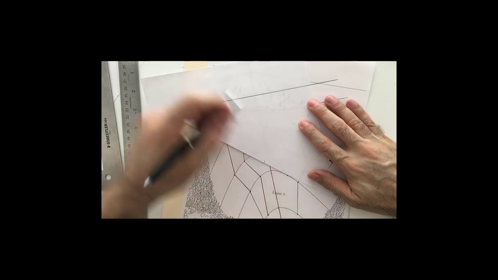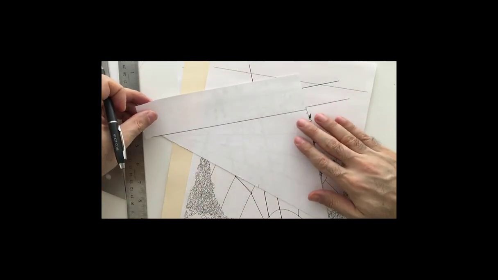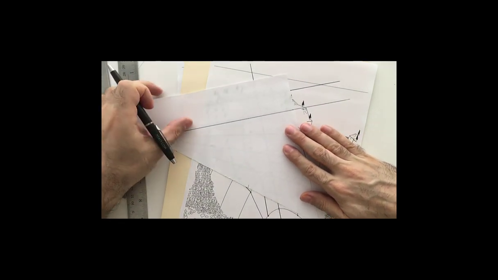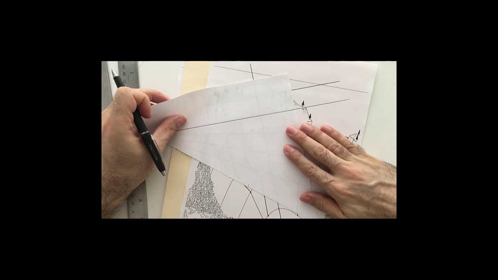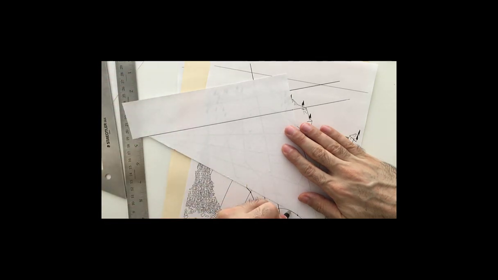So here, for the next one, I'm going to use the second line. So we're here, and I see the trace. Okay, now it's parallel, and this is my tangent point. So we're here.